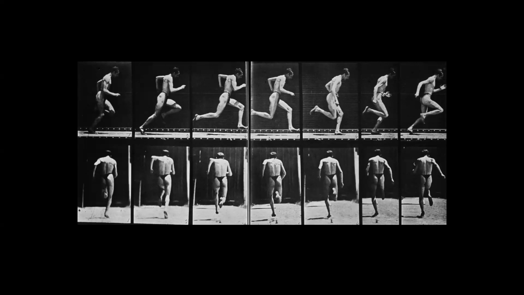Here we see the same runner on the full run. Now he's at top speed, and just like the horse, you can see how during the run he is indeed flying through the air before his foot comes down and pushes off into the next step.